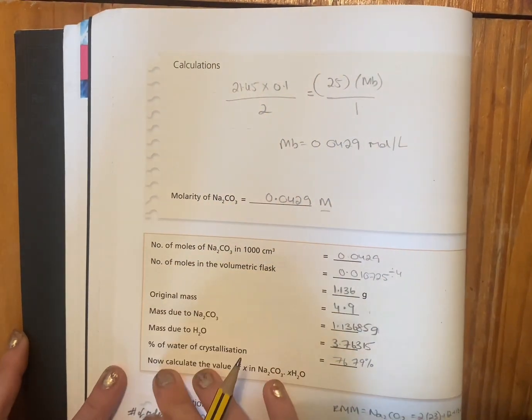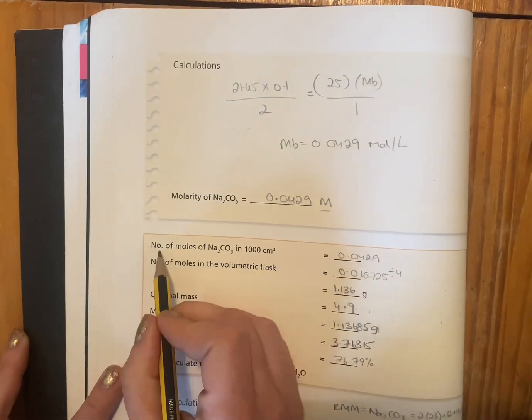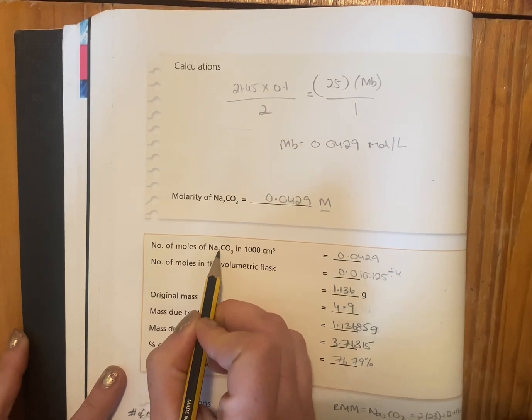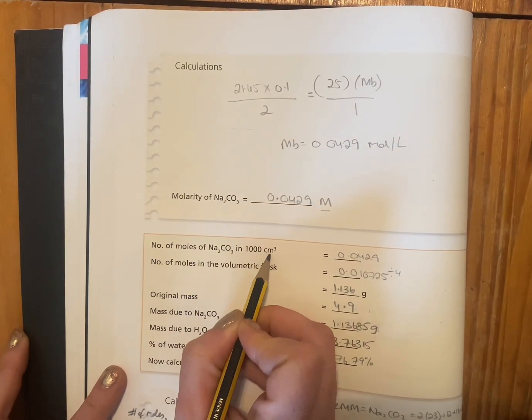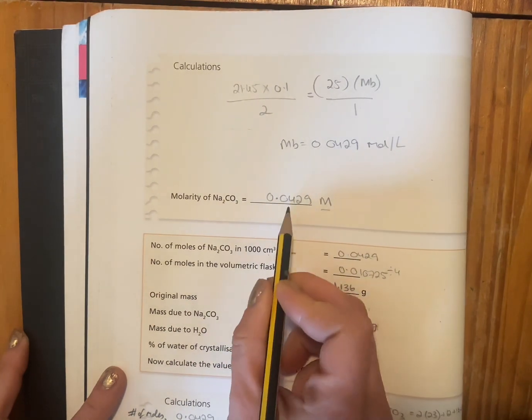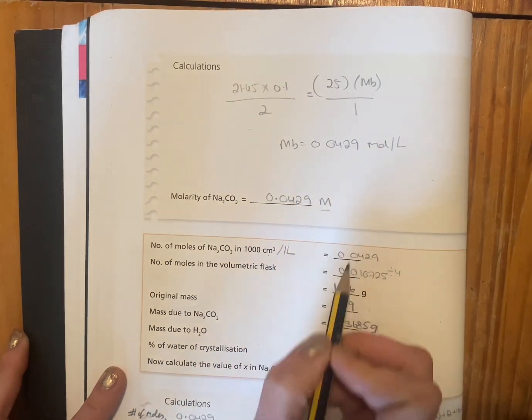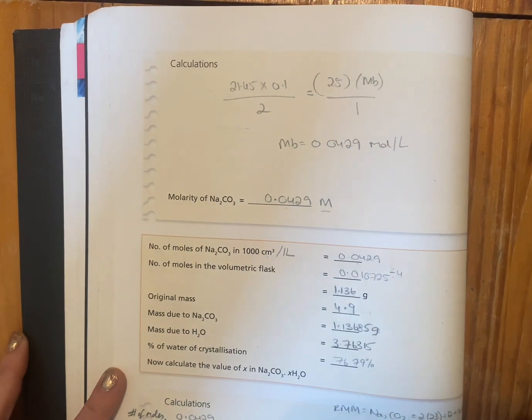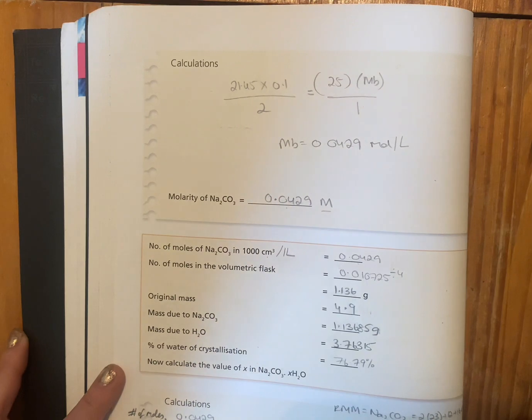So next section, we're just going to fill this out. Number of moles of sodium carbonate in 1,000 centimeters cubed. That's the same as 1 litre. So these two figures should be the exact same. Number of moles in the volumetric flask. So in the volumetric flask, we didn't make it up to a litre.